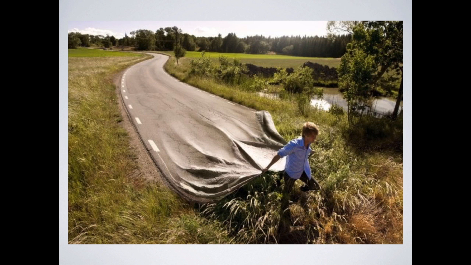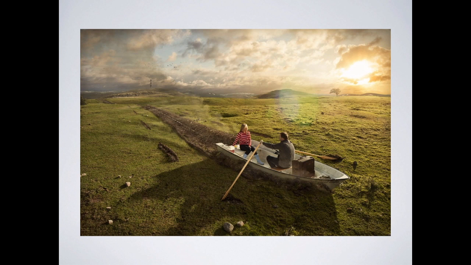The image was taken in two positions, one being the person dragging the tarp behind them to get that kind of folding pattern, and the other obviously of the road, and then blending the two together such that you're kind of pulling the road out and laying it down. I think it's really well done. Again, very nicely composed as an overall image.